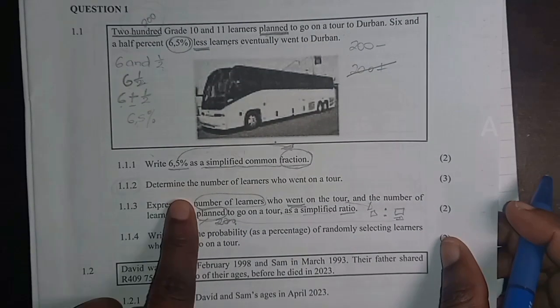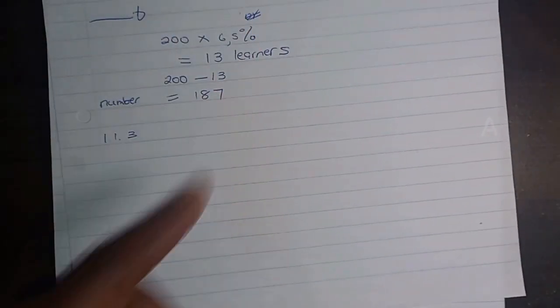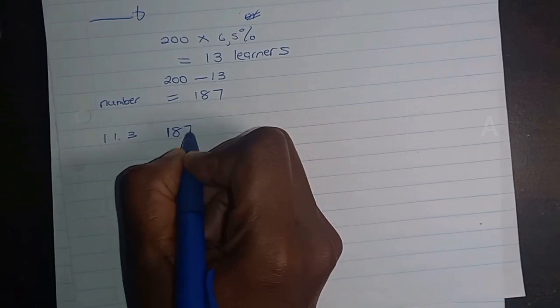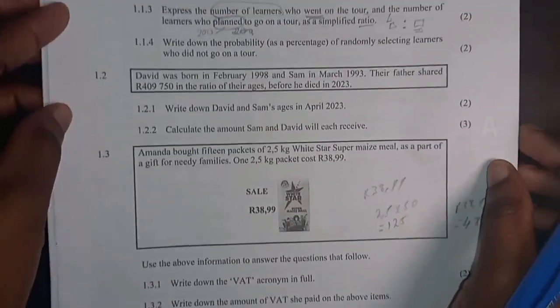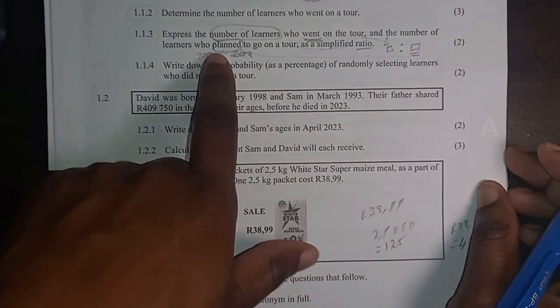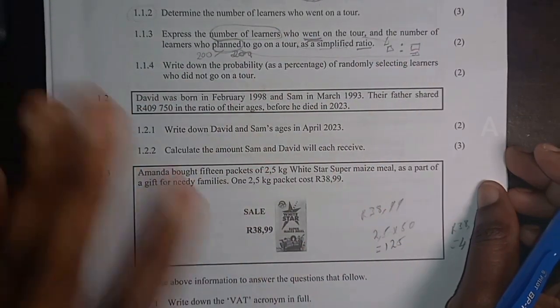Okay, so they want me to write a ratio, right? And they want me to use the number of learners that went, which was 187. I calculated it there. So I'm going to say 187 dot dot. Now remember I said you write it in the sequence they gave it to you. So they said number of learners who went, number of learners who planned. Make sure.